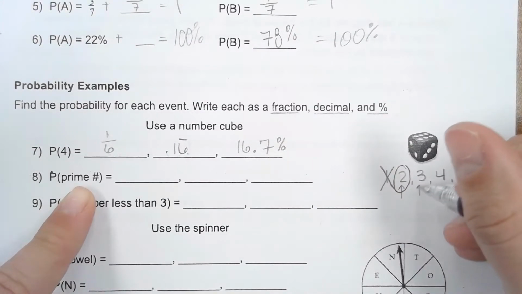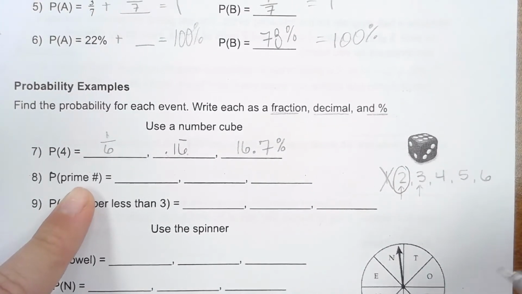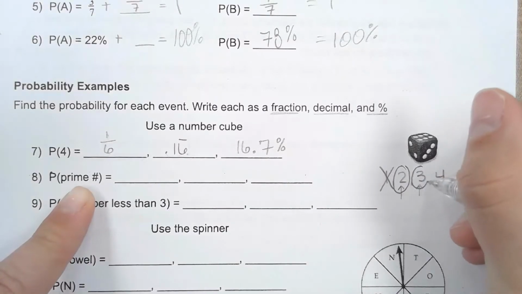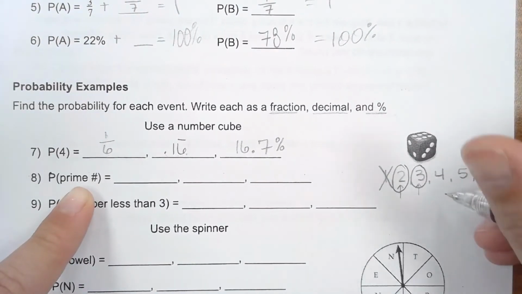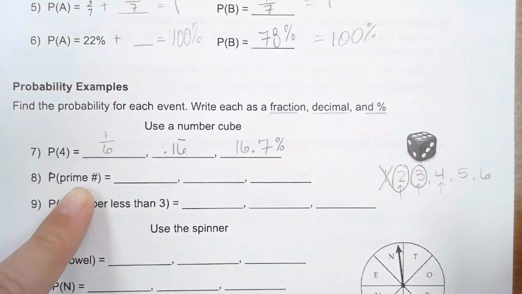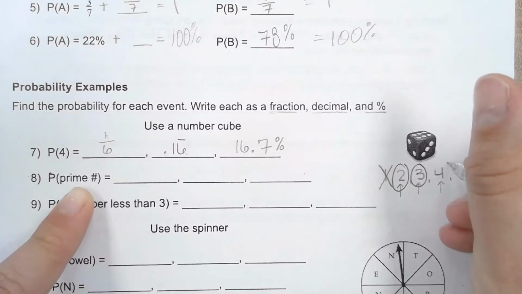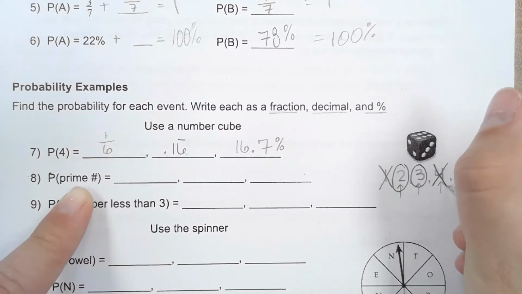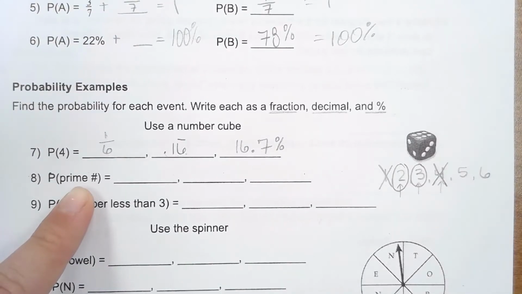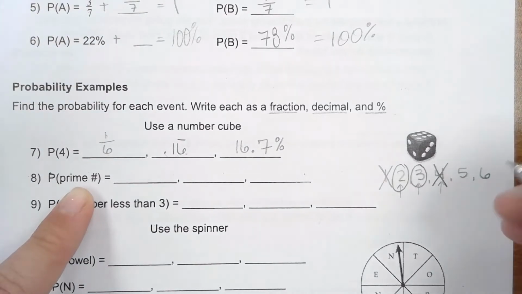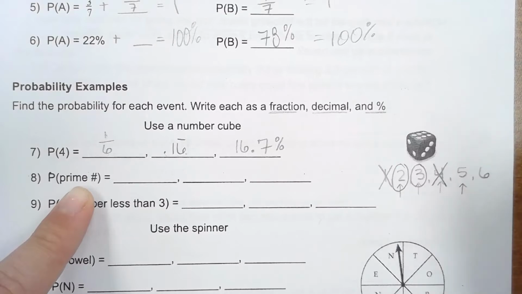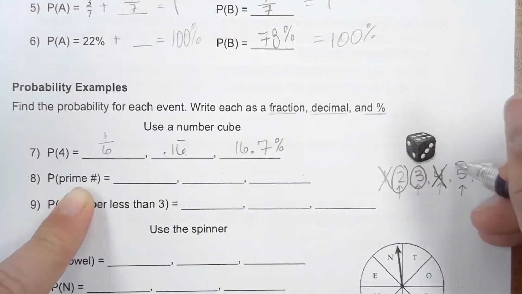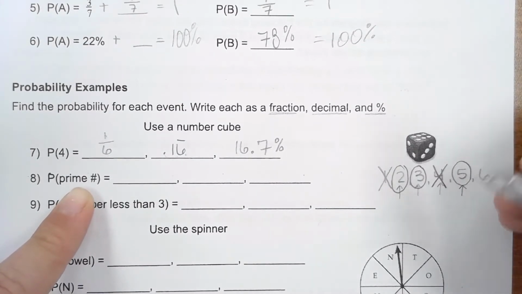What about 3? 3 is also a prime number because only 1 times 3 is 3. What about 4? 4 is not a prime number because 1 times 4 is 4, but you can also take 2 times 2 to give you 4. 5? It is, because only 1 times 5 is 5.